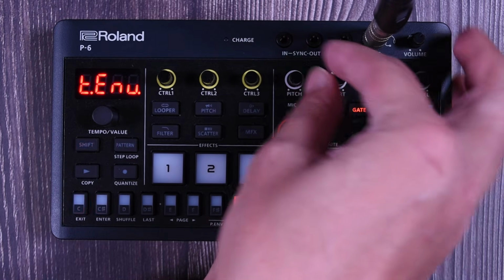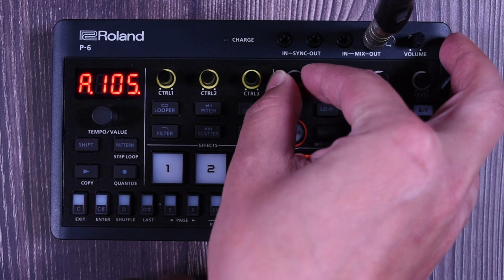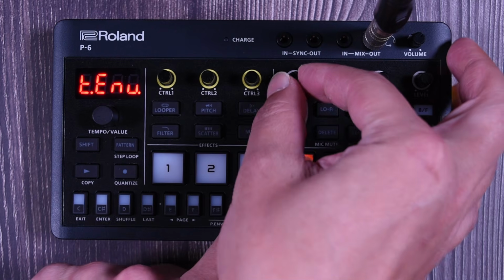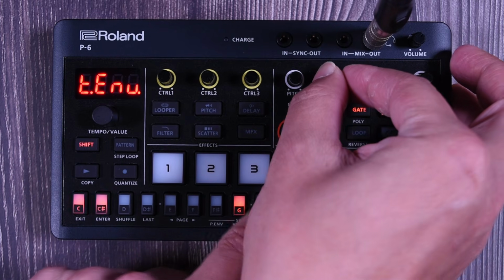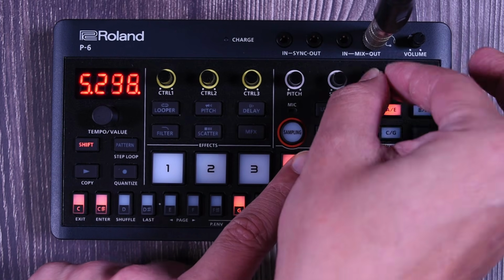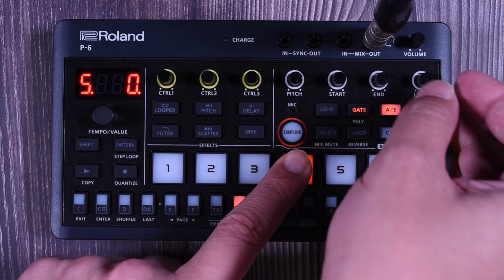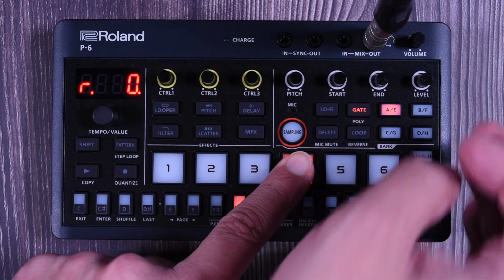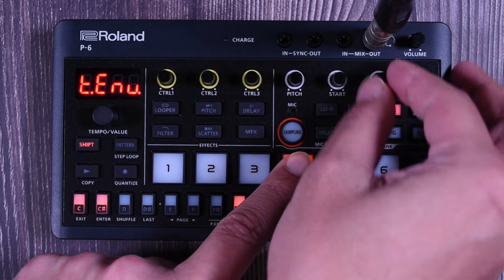So I'm going to go here and just move the attack. Notice that it starts with a slow attack, super smooth. We can change the decay, and then maybe no sustain if we wanted to. And then it goes down, and maybe no release, so it's going to cut really sharp.